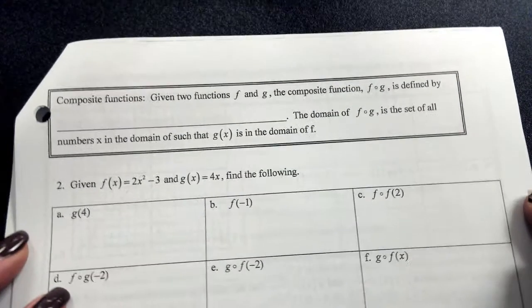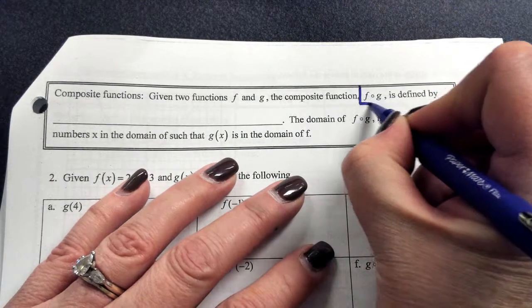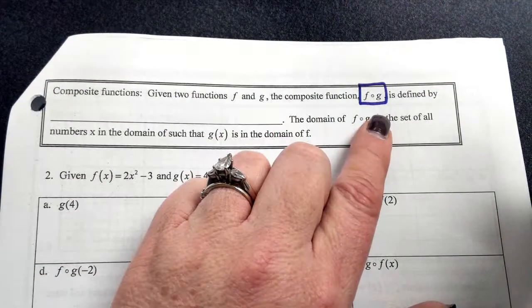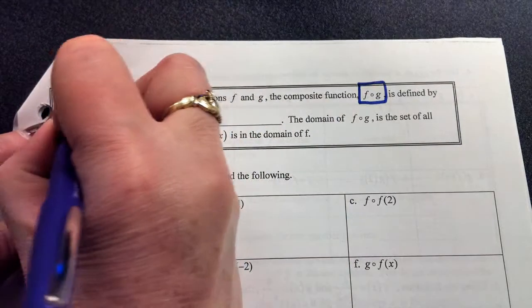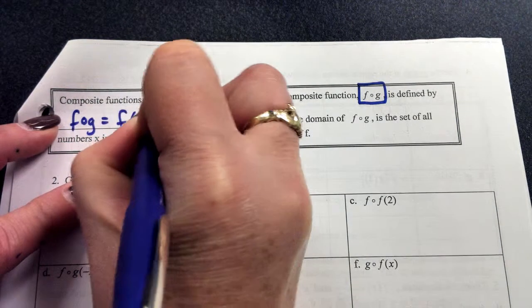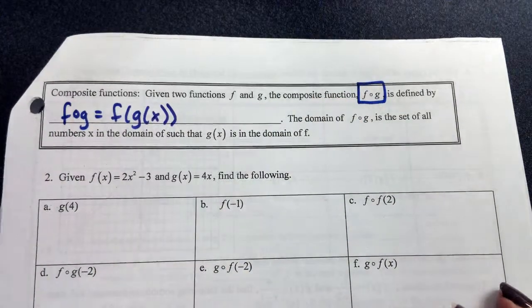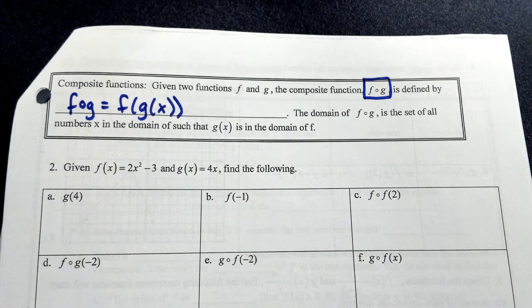All right, another thing you guys did last year was composition. So remember that open circle, that f o g notation, means you're doing composition of functions. So this f open circle g is actually your f of g of x. So some of you may recognize the parenthesis notation with the open circle. Remember that open circle is not multiplication.